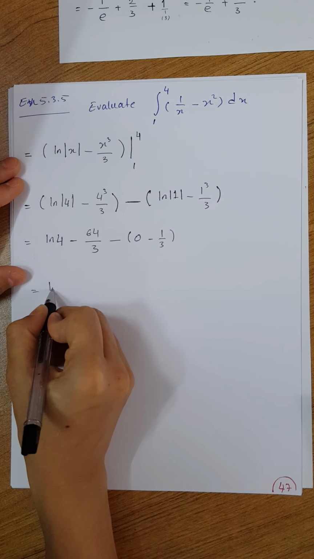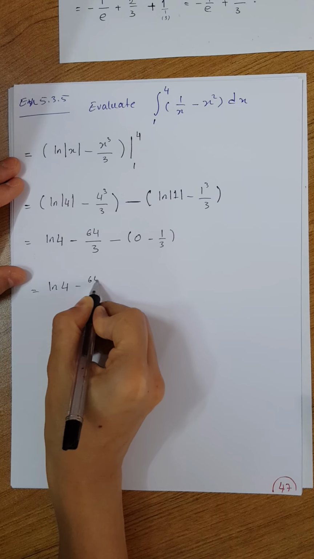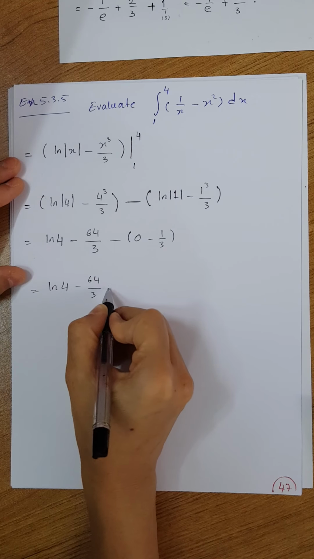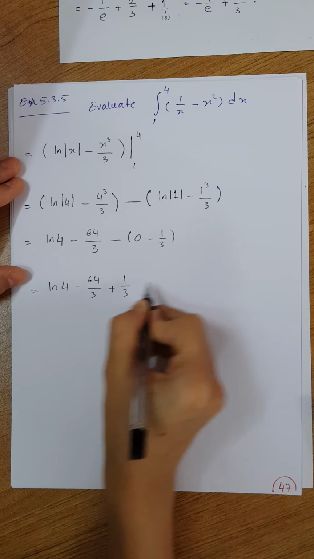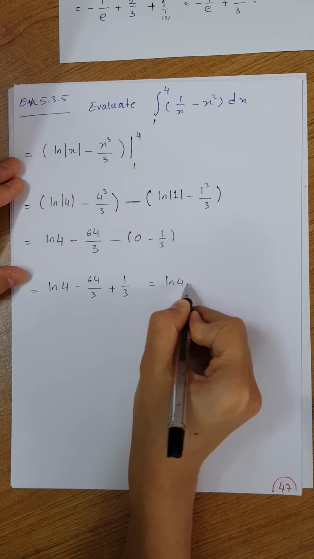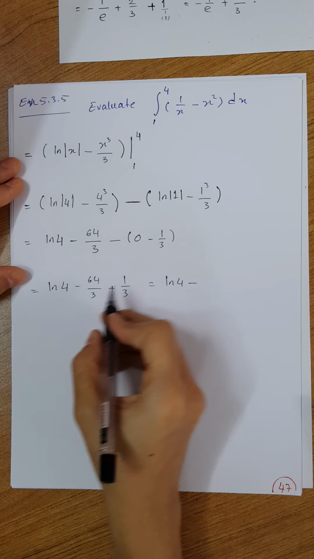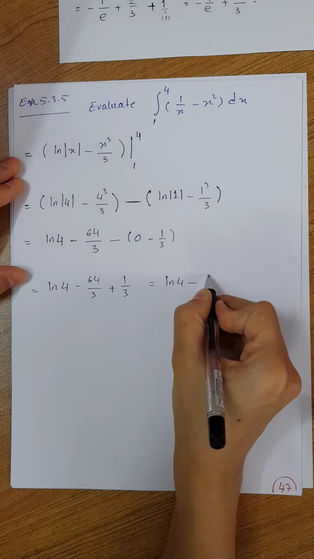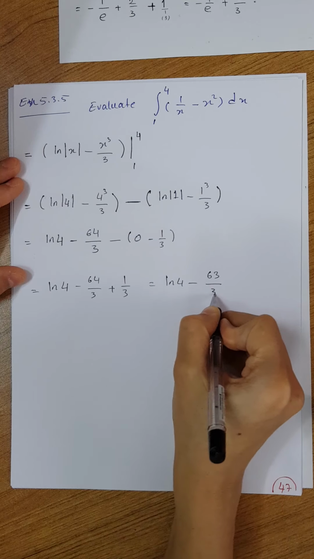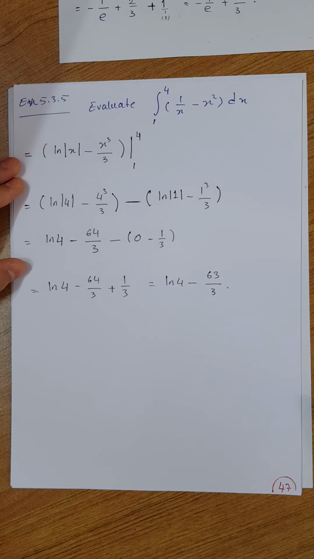Rearrange this one, make it nicer, so that will be minus 64 over 3. That will be plus 1 over 3. Again, ln of 4, and the denominators are equalized. Minus 64 plus 1, that will be minus 63 over 3, and that is the result. Okay.